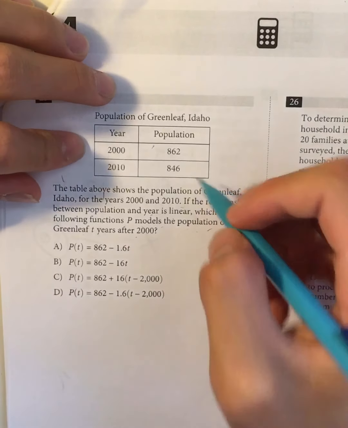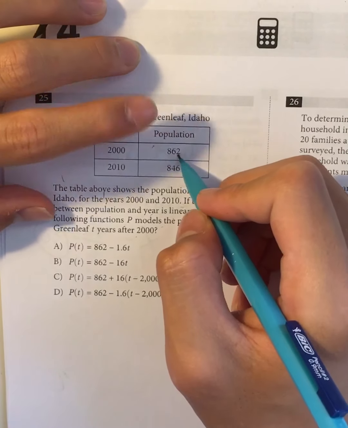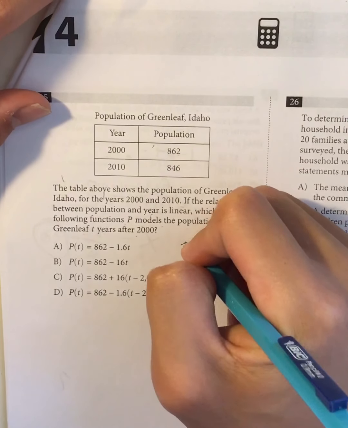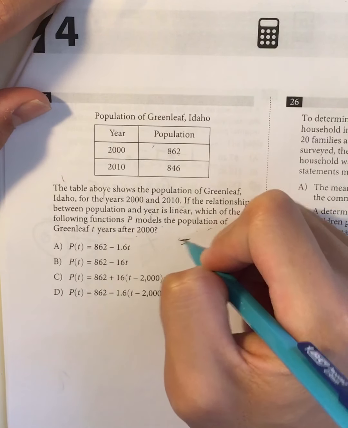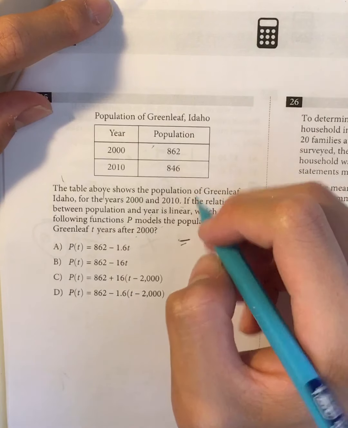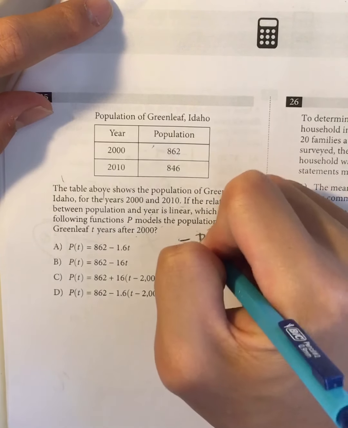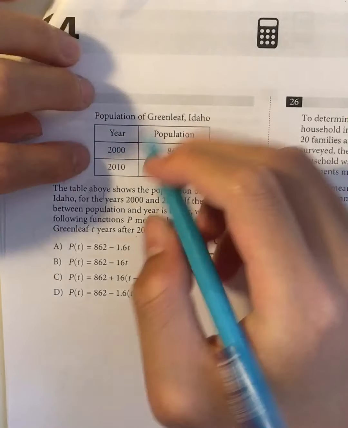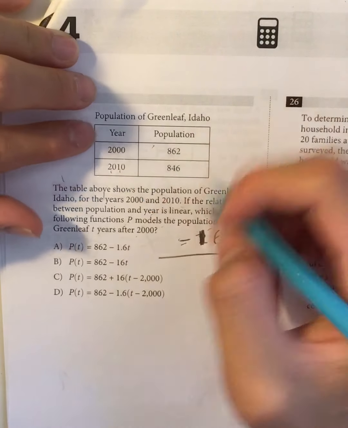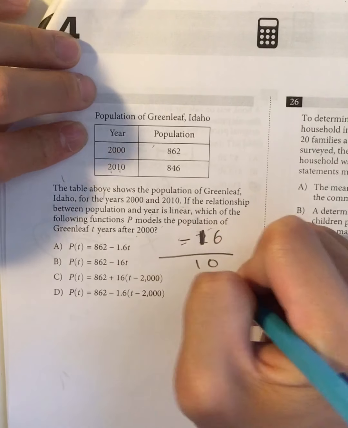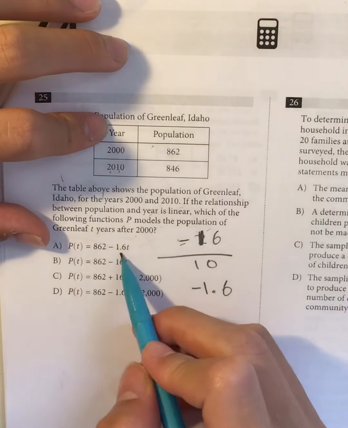So what is the slope? The slope: 846 minus 862, which is negative what? That's negative 22, right? No, that's negative 18. Negative 16. What am I saying? Negative 16. And then over the span of how many? 10 years. So that's a minus 1.6 each year. So the slope is minus 1.6t.